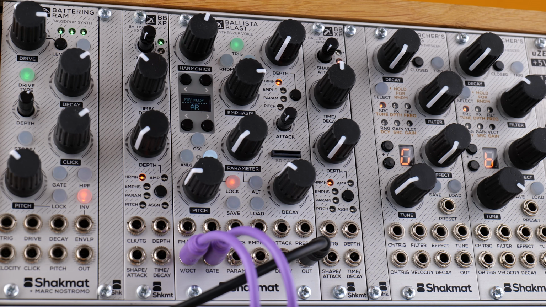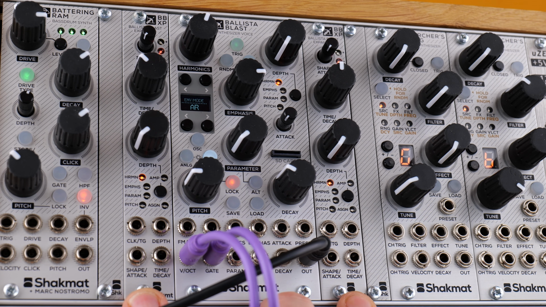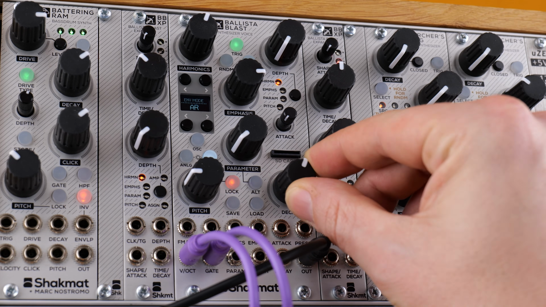Let's go now to the third menu, which is the mod menu. This menu displays different settings for the onboard envelope, or if connected to the expanders, which are active but not affecting the patch we are hearing. First page of the mod menu is the envelope mode. Here we have a classic triggered attack release envelope.